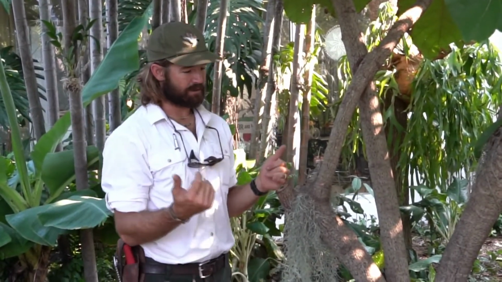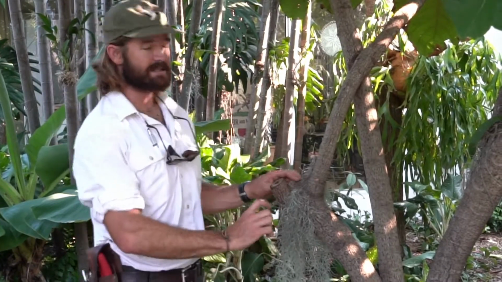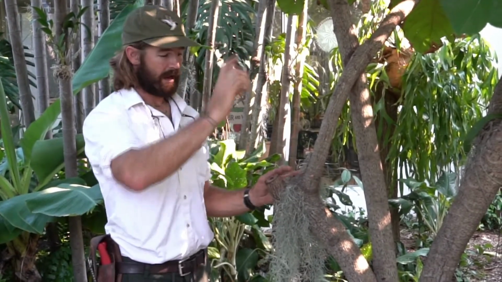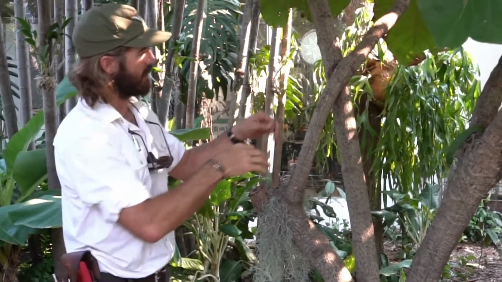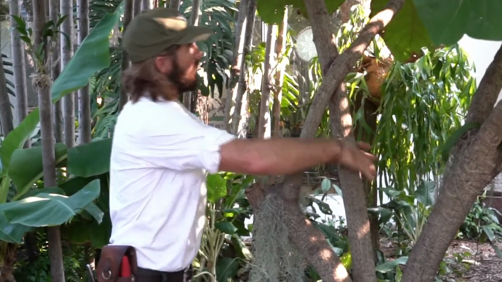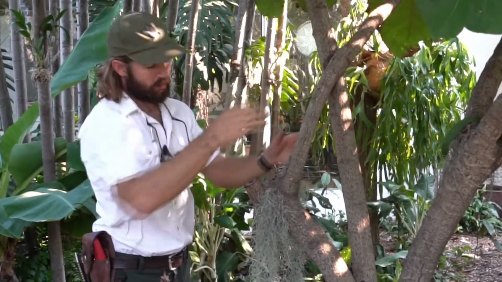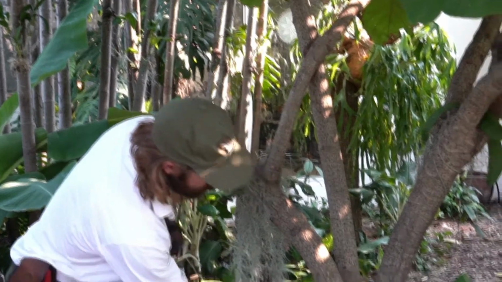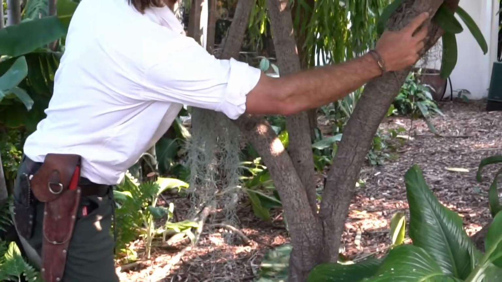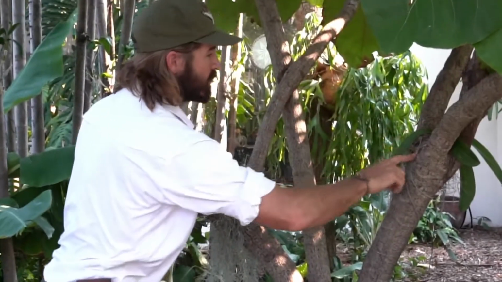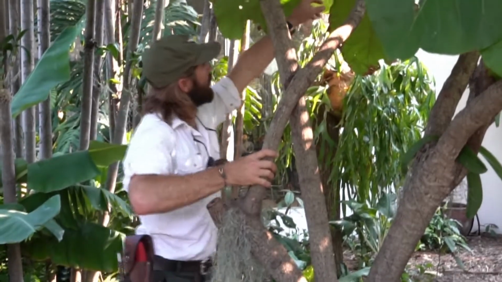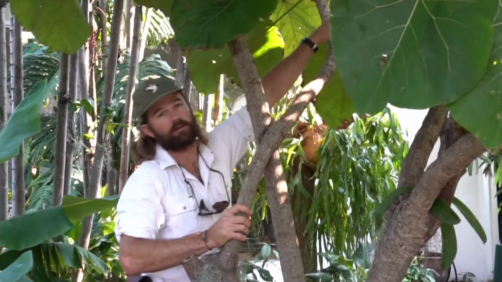But whenever we're making a cut, we always want to reduce back to where there is a lateral branch so that we're not making a cut in the middle of any particular branch. We always want to take it back down to where you have a lateral branch. I could cut this down to where we have a lateral branch.